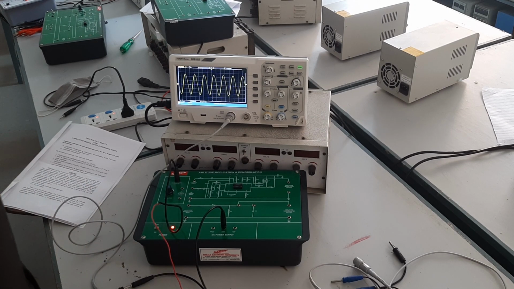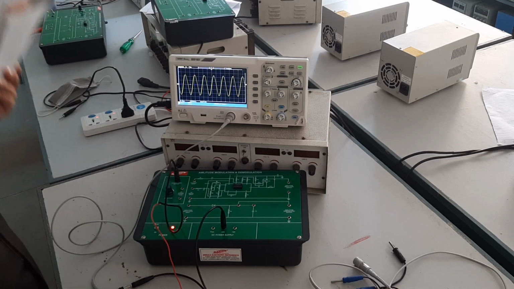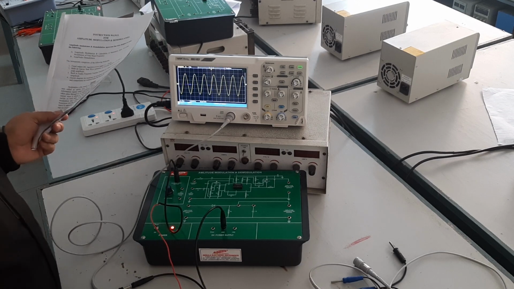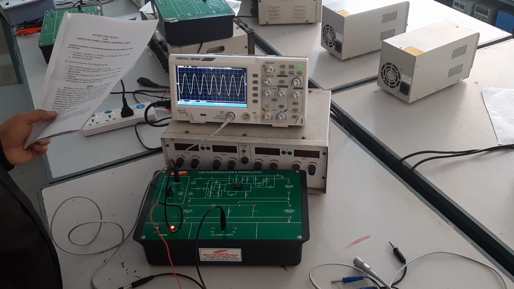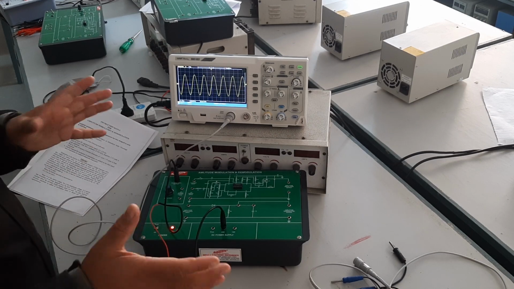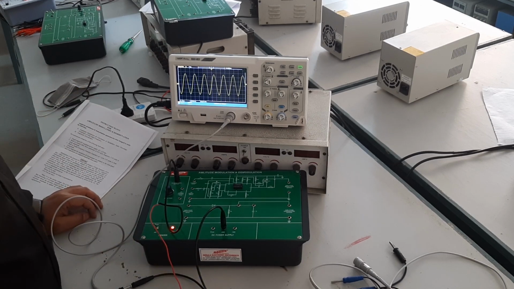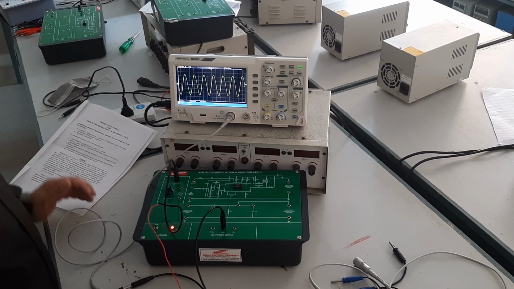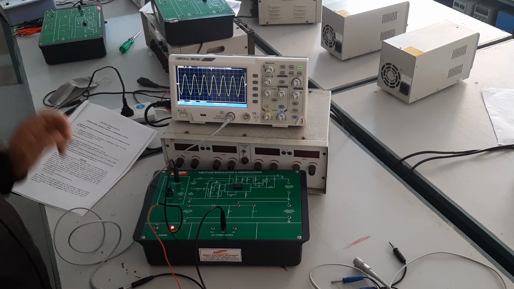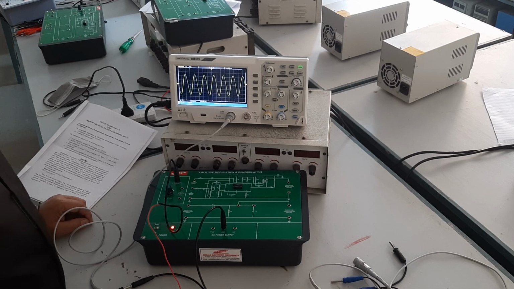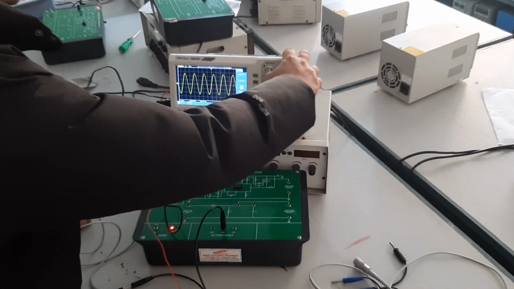This trainer kit has an inbuilt sine carrier wave generator, which is a sine wave in this trainer kit of frequency 450 kilohertz range, and the voltage is 2.5 volts peak to peak.